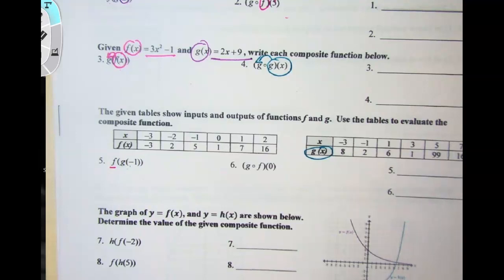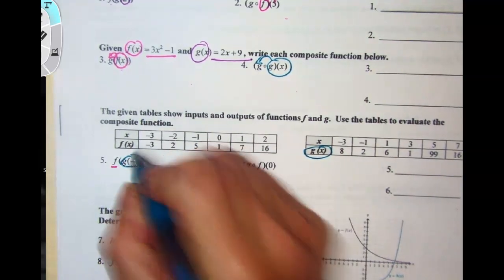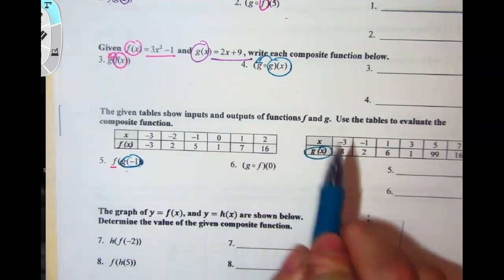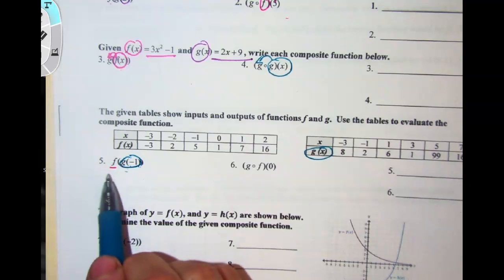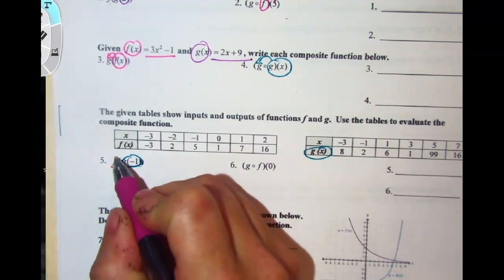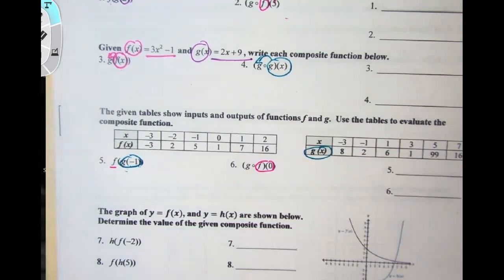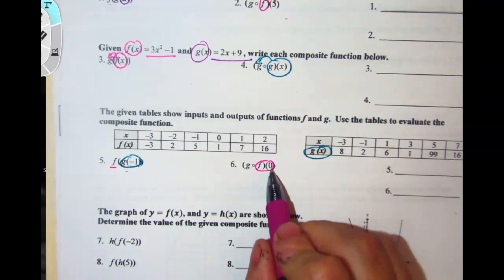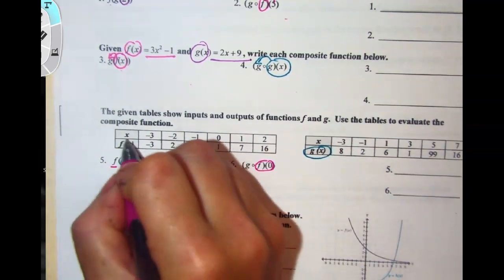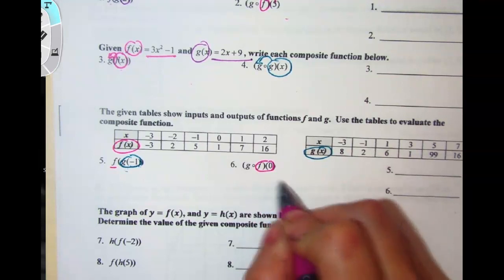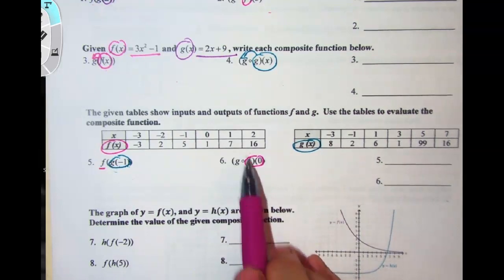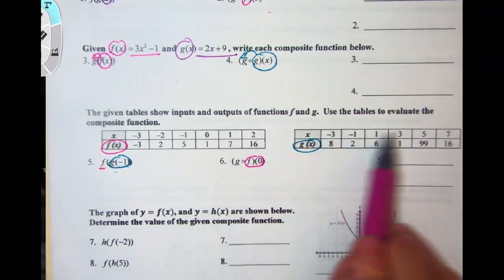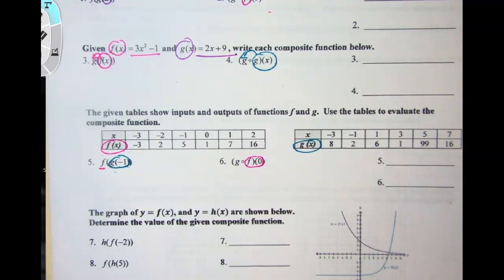So that's what you do for both of these. You start with your inner, pretending it's x, seeing what it is, and then plugging it into the outer, or the second function. Same thing. This is your first one. Pretend that 0 is x on the f, and then you find a new number. You find that f of x, whatever the y is, and then you plug it into the g as an x, and then you see what is across from it.